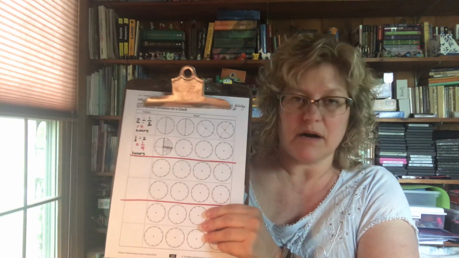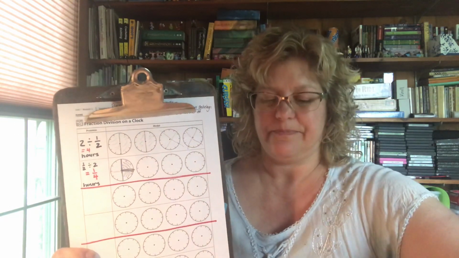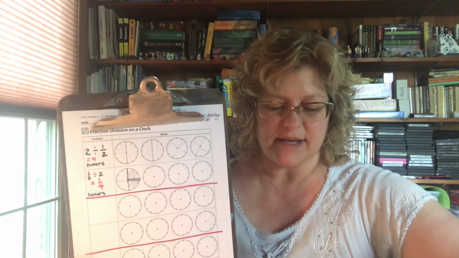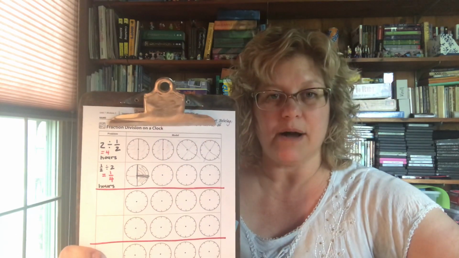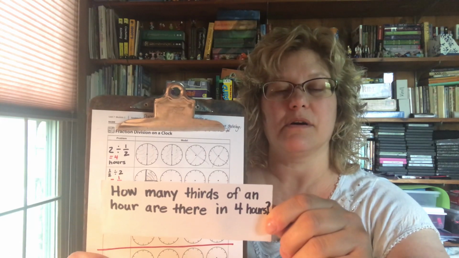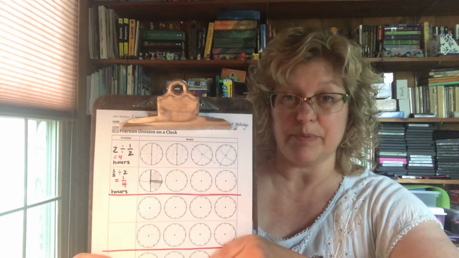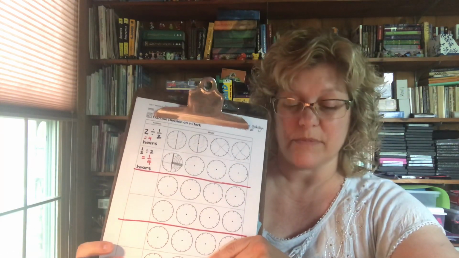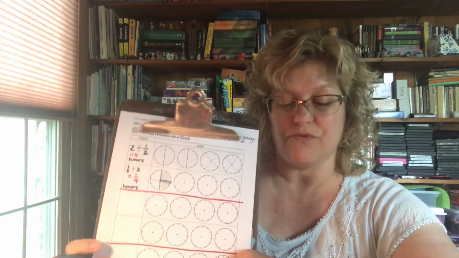All right. Our next problem on the next 2, put my papers out of the way. Our next question is going to take place in the middle section. And the next one we're going to ask is, how many thirds of an hour are there in 4 hours? So here's your problem. How many thirds of an hour are there in 4 hours? So you should be pausing your video to draw your picture and write your equation. How many thirds are there in 4 hours?